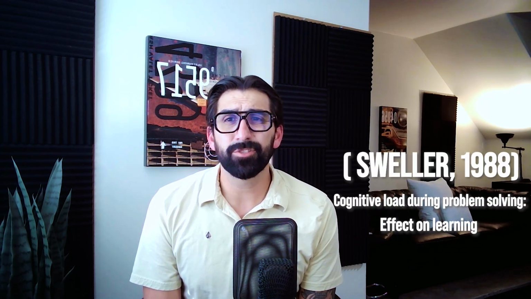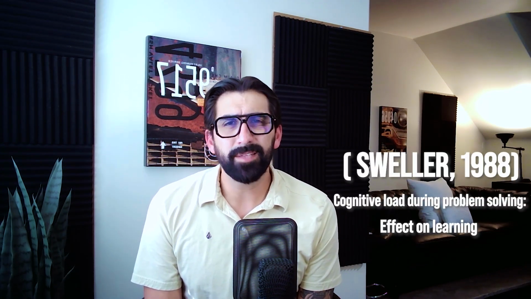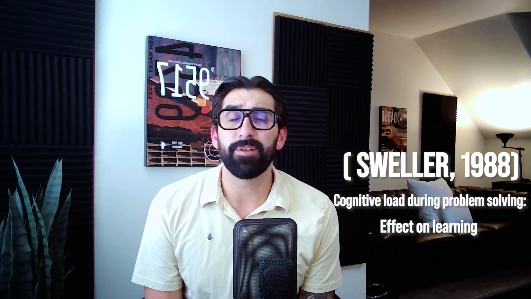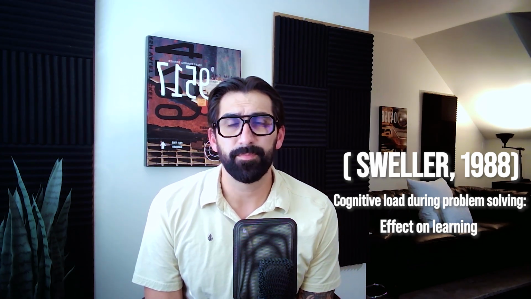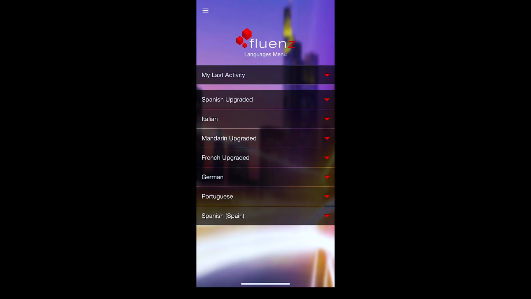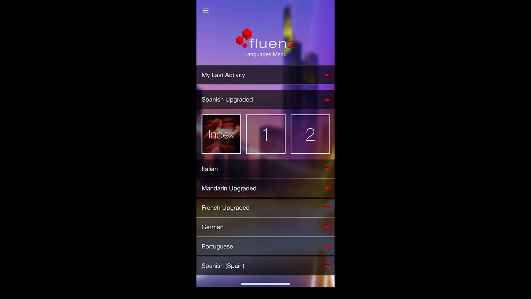Fluenz does a fantastic job managing attentional load. That's the amount of effort needed to focus on relevant information while filtering out distractions. From the very beginning, the app directs users along the learning path with minimal confusion. It's clean, minimal, and efficient. That design reduces extraneous cognitive effort, allowing you to focus more on the content itself.